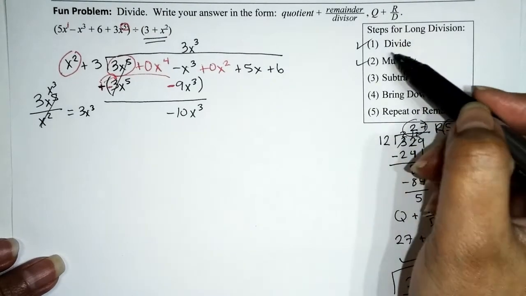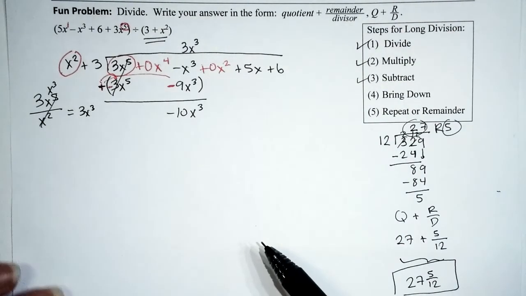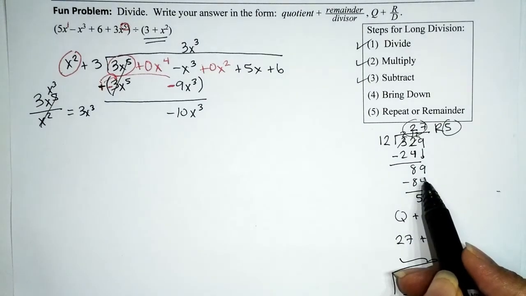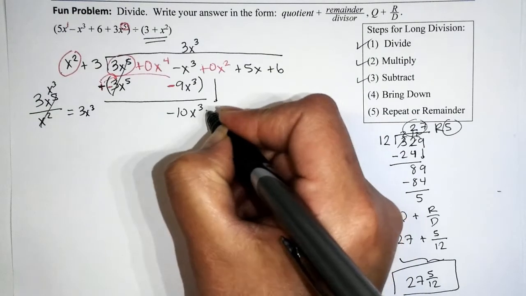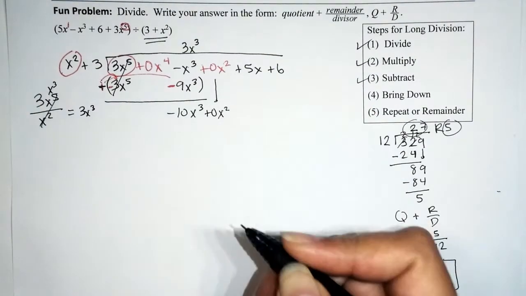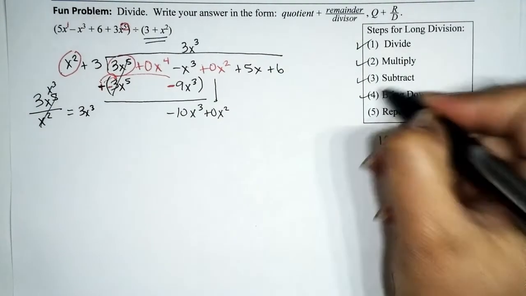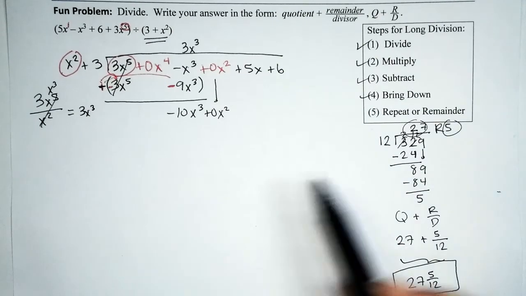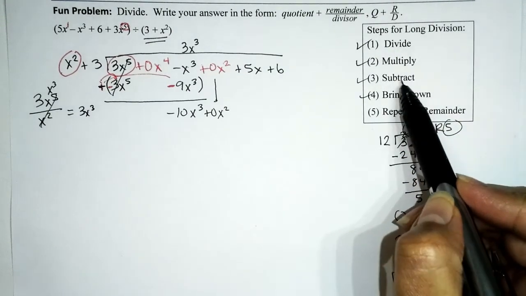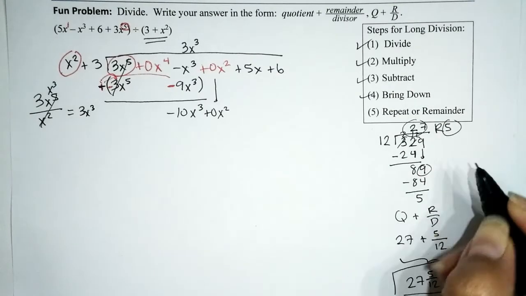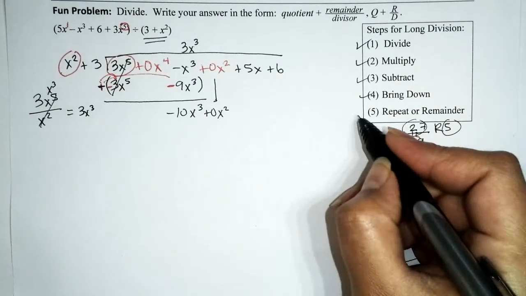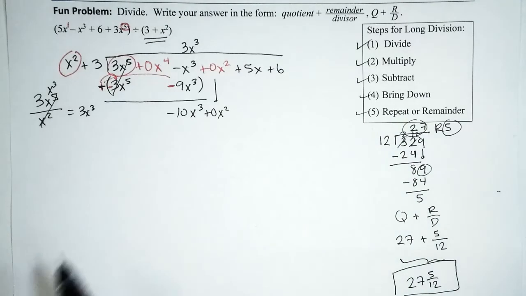What do we do? We divide, multiply, subtract. What do we do thereafter? We bring down the next digit. In this case, we bring down the next term. Do we bring down the 0? Yeah, we don't skip anything. Okay, so we just brought it down. So steps to long division: divide, multiply, subtract. If there's another digit, bring it down. And what happens when you bring something down? You gotta repeat the entire cycle again. Okay, so let's go ahead, divide.